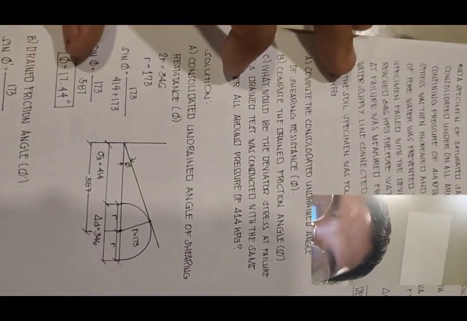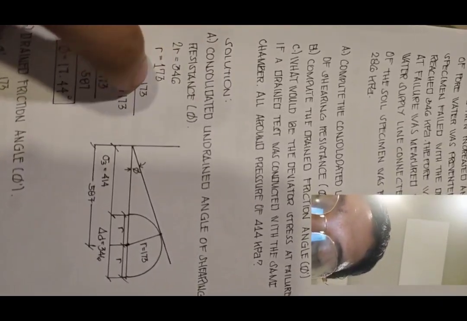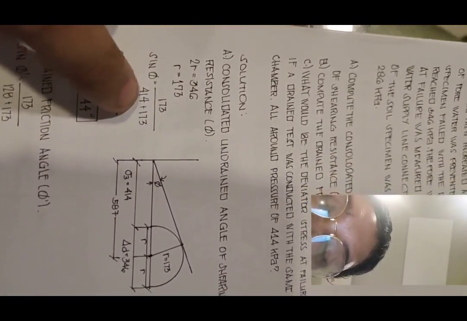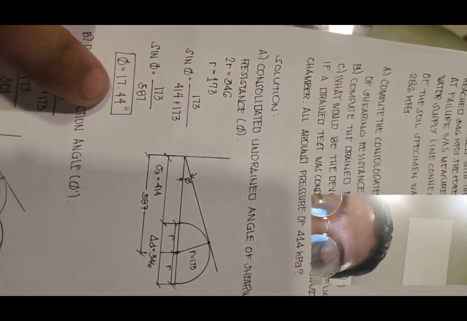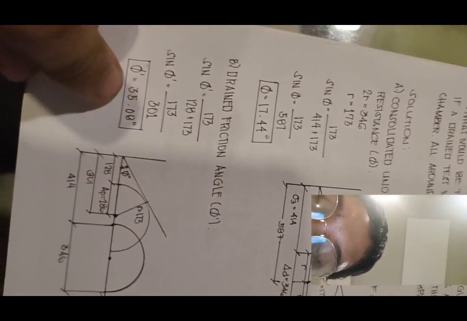We have a consolidated undrained angle of shearing resistance na 2R. Ito siya, yung dalawang R is equal to 364. Yung R natin is 173. So obviously, sine phi is equal to 173 all over 414 plus 173. We get here phi is equal to 17.44 degrees. So B, drained friction angle, we have here same process 173 all over 128 plus 173. So we get the phi prime na 35.08 degrees.